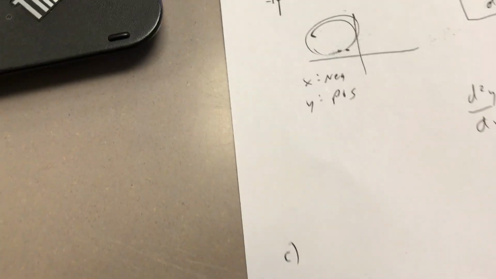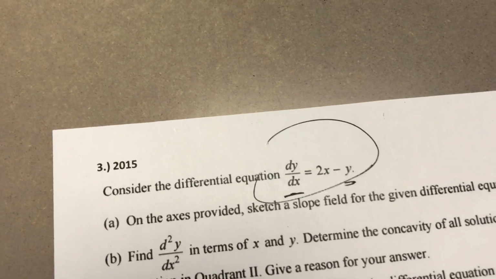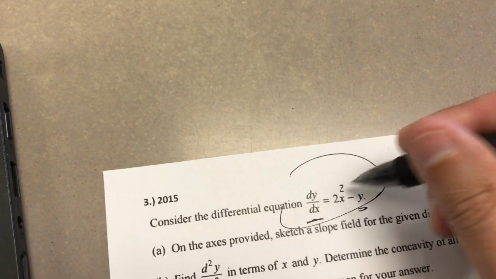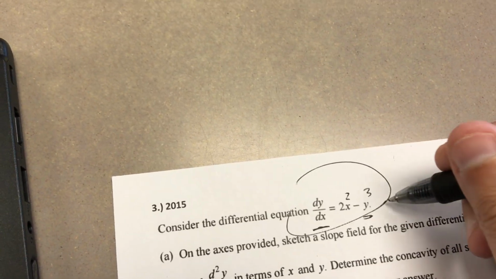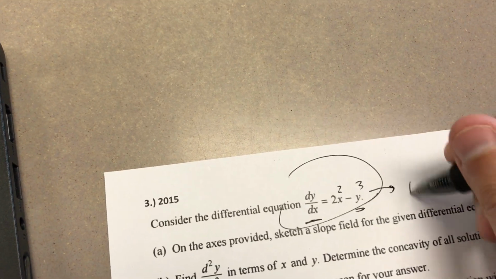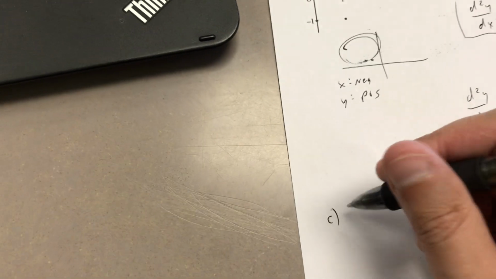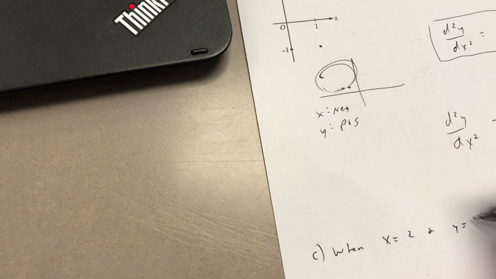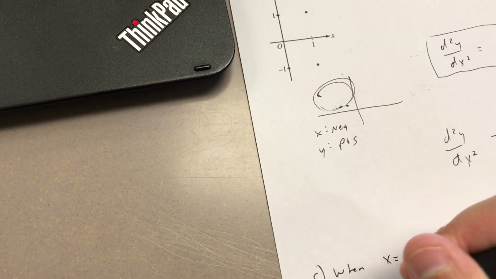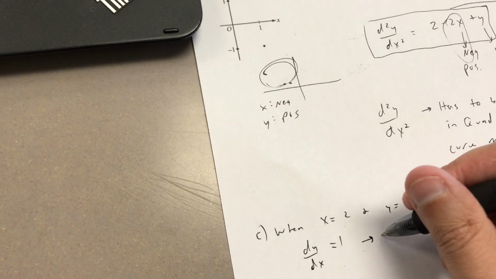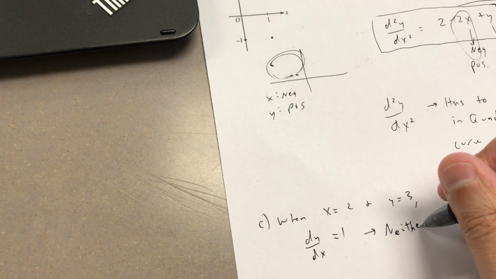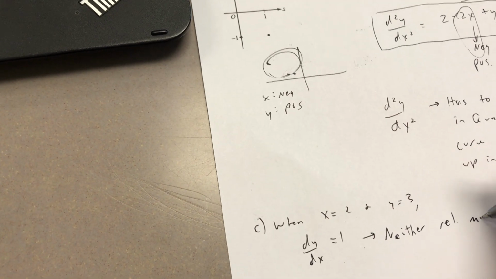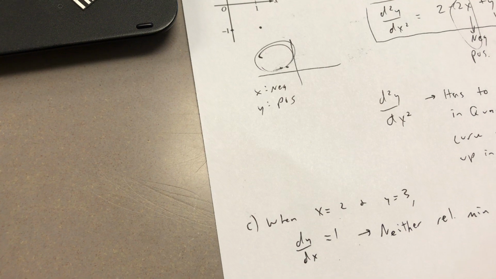Well, here's the great thing. They gave us a point, right? They gave us the point 2, 3, and we have the derivative equation. Let's put 2 in for x, and let's put 3 in for y, and check it out. 4 minus 3 is 1, okay? When x is equal to 2 and y is equal to 3, the derivative is equal to 1, which means we have neither a relative min or max.